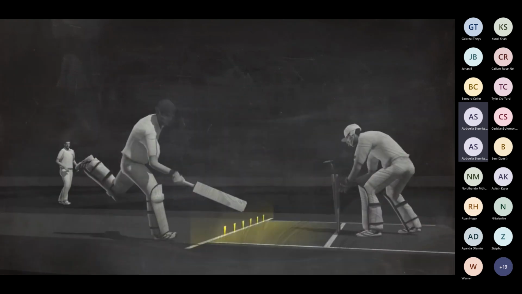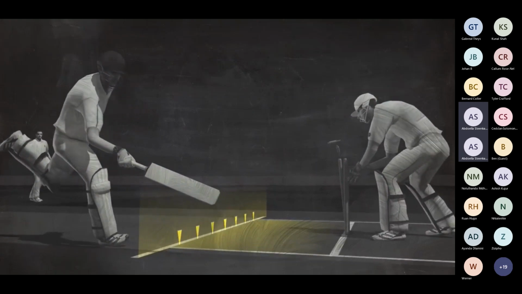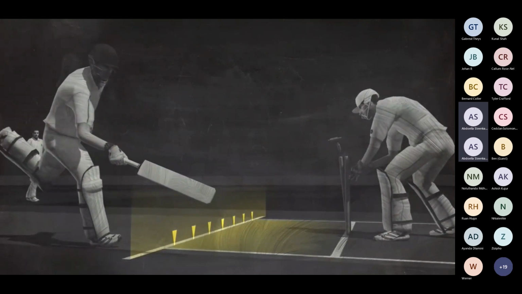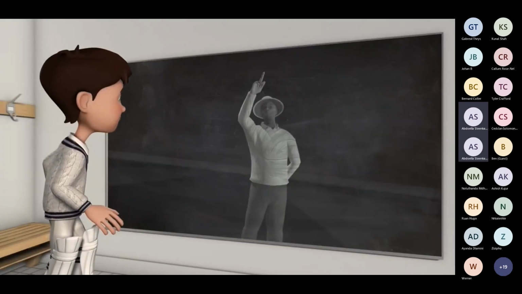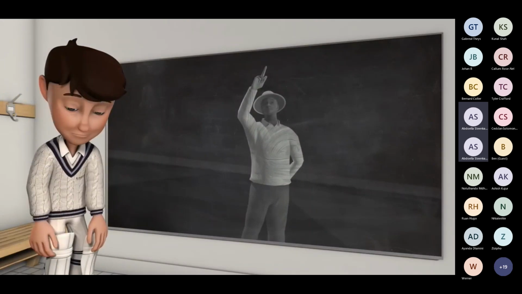Both the bat and the batsman are over the line, but neither the bat nor any part of the batsman's person is grounded, i.e. in contact with the ground. So, yes, that's out again.